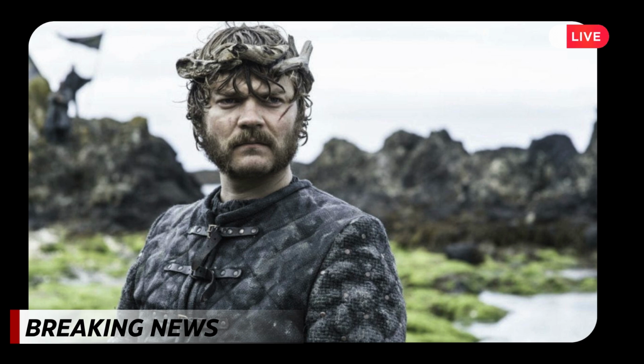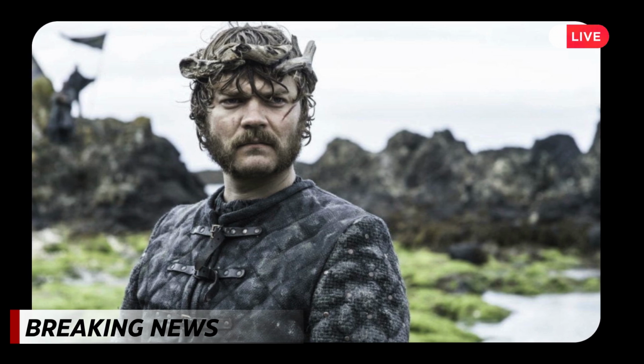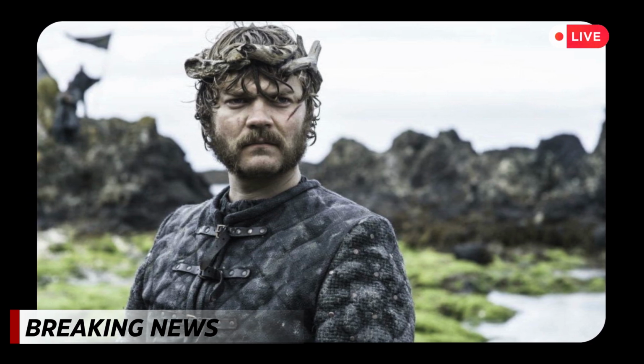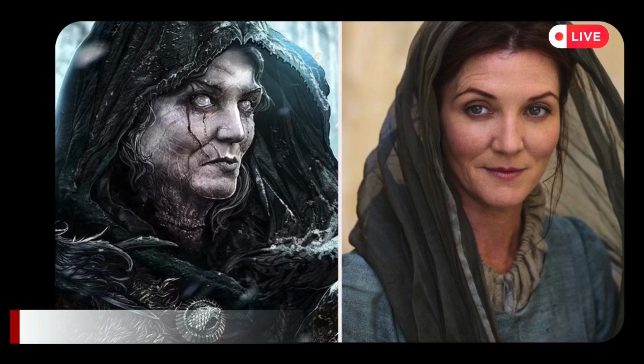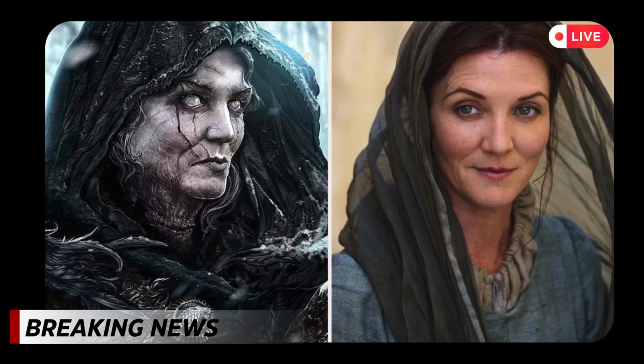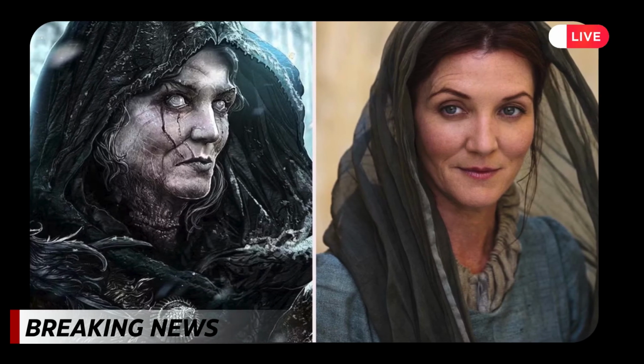The dreaded Euron Greyjoy. In the books, Euron Greyjoy is a much darker and more dangerous character, one who possesses a dragon horn that can control dragons. In the show, his character is reduced to a vulgar pirate with little depth.